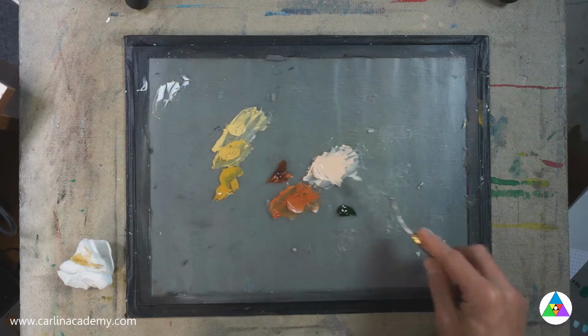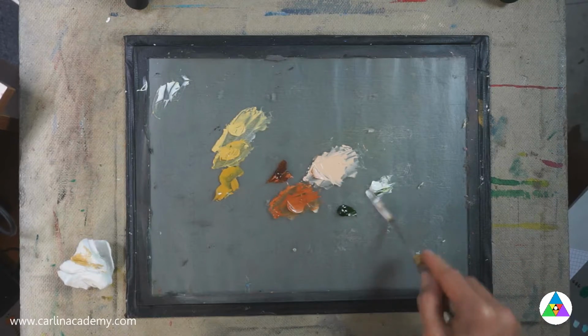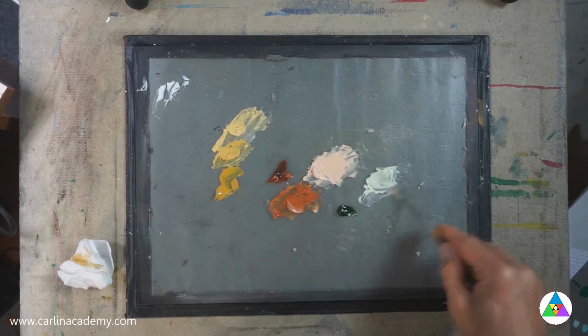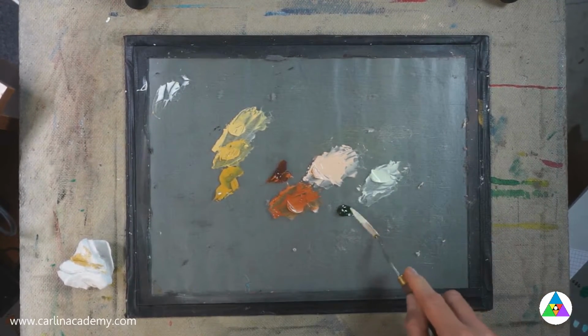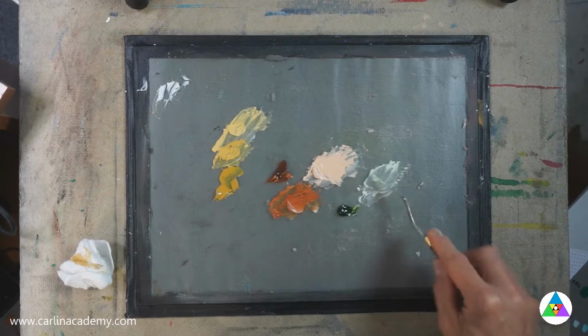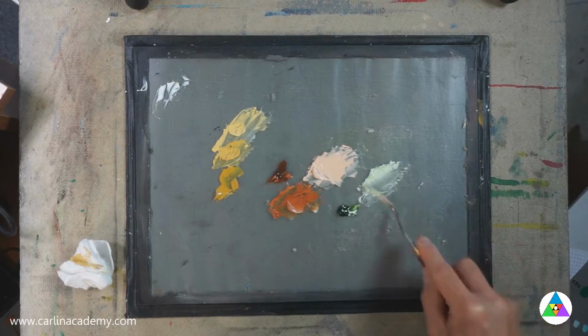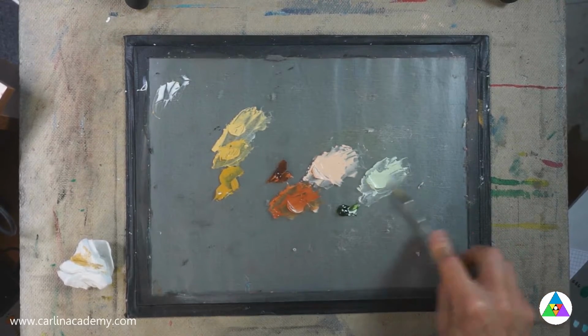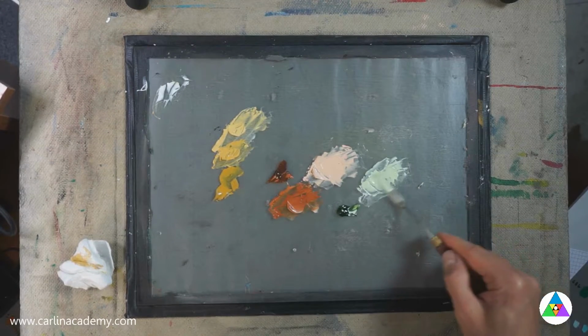I'm going to mix up a 9 to start with, and then I'll mix a middle value once I categorize it. Mix up the 9 value tint, and take some of that on my palette knife.